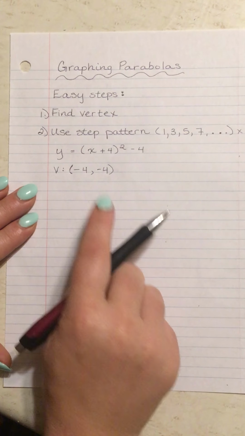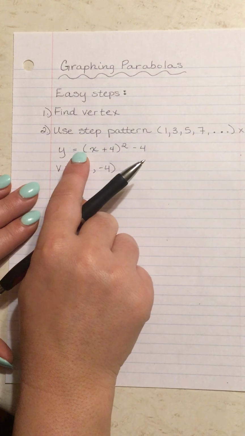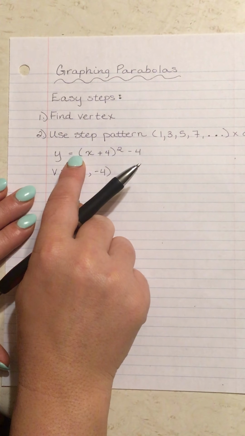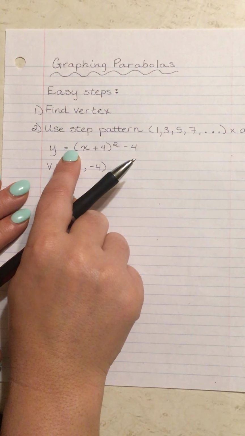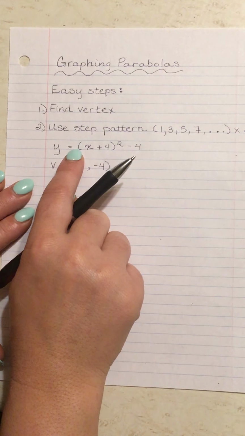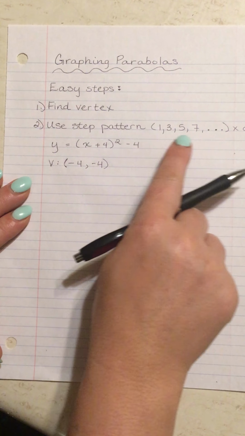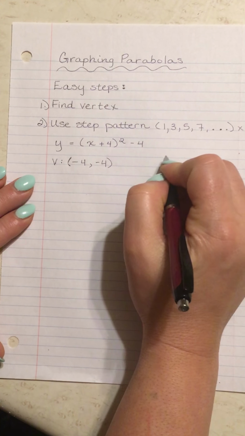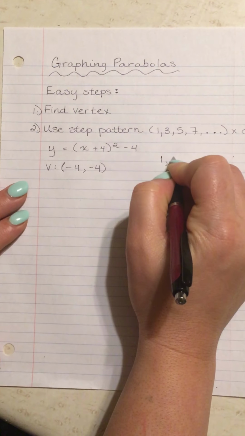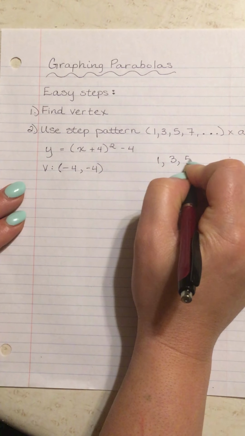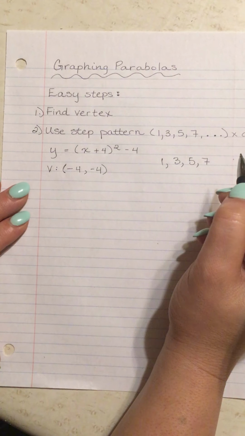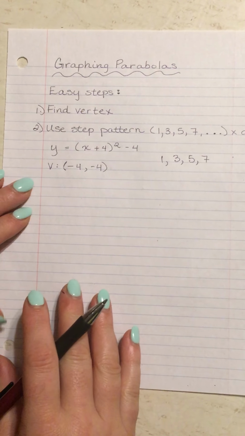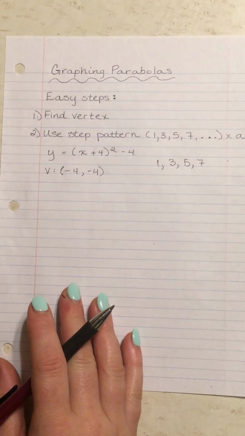Now, we're going to notice that our A value, because remember, whatever is outside the parenthesis is our A value, is 1. So whenever it's 1, we're going to use this step pattern. Our step pattern is going to be 1, 3, 5, and 7. So this is really simple. Let me go ahead and take out my graph here. This is what you're going to do.